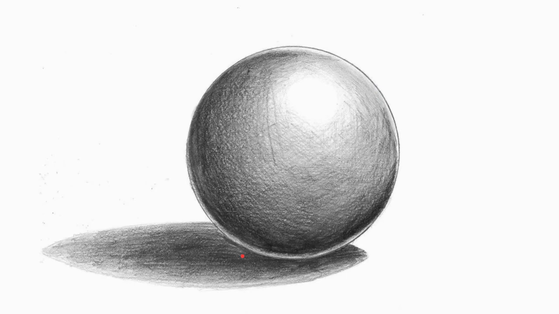Values allow artists to create three-dimensional objects on flat two-dimensional surfaces. Knowing how to create a variety of values and how to create soft transitions between your lights and your darks can allow you to create round, realistic, three-dimensional artwork that manipulates and creates the illusion that something is three-dimensional when in fact it isn't.